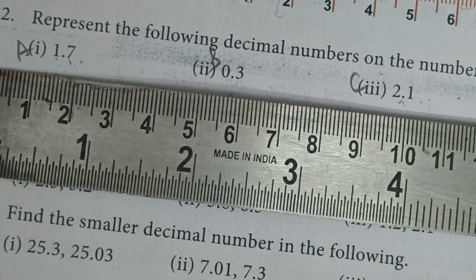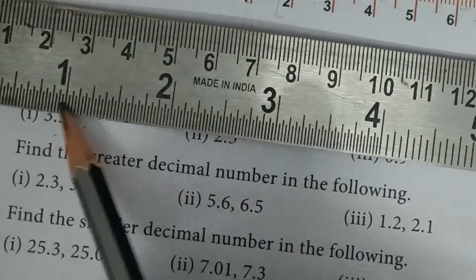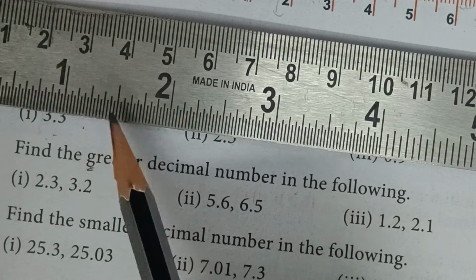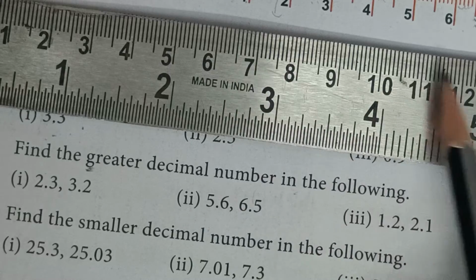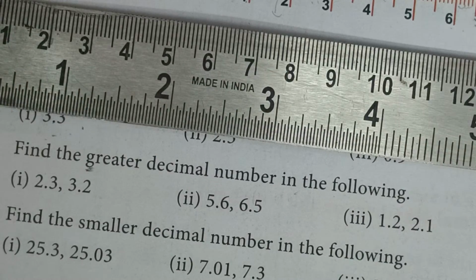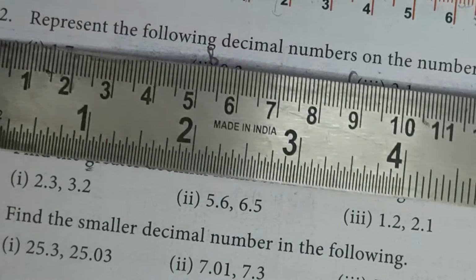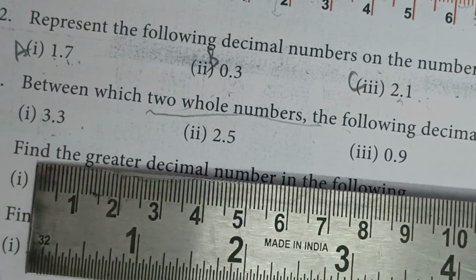While you take the ruler, also be very careful, children. This is centimeter and the other side is inches. 2.5 centimeter is 1 inch. But we are using only centimeter measures. Okay, this is only centimeters. So you see, take it properly. And between which two whole numbers?